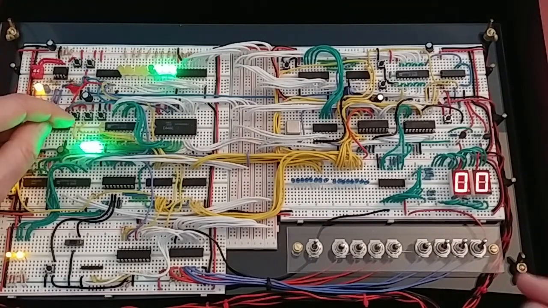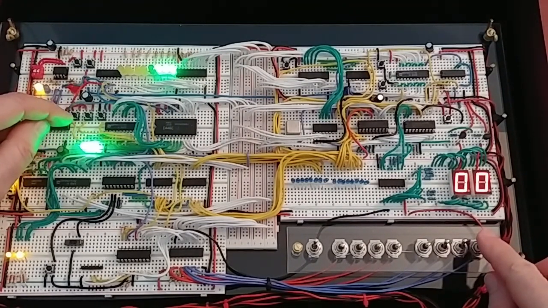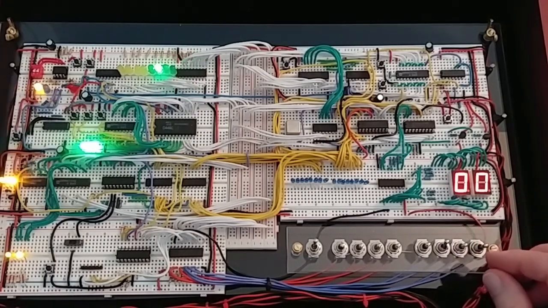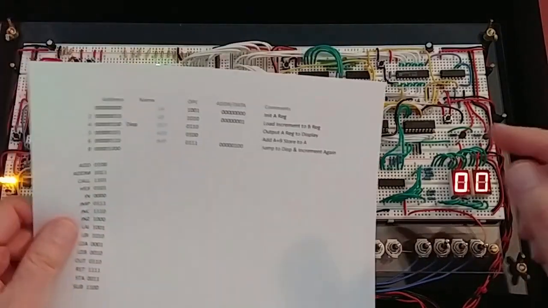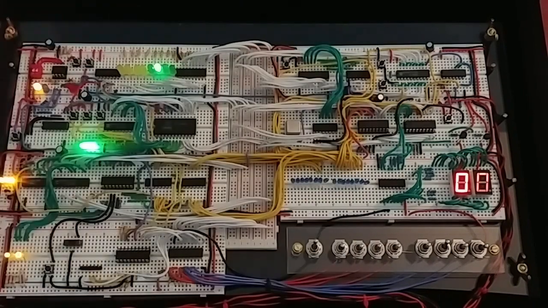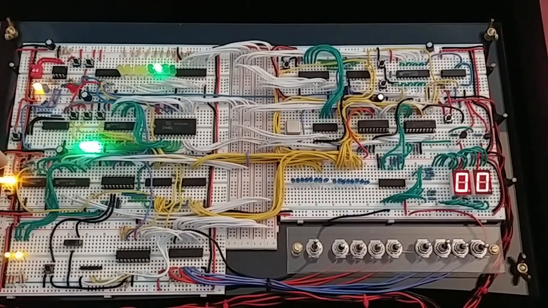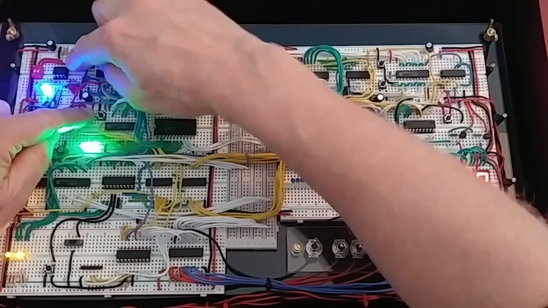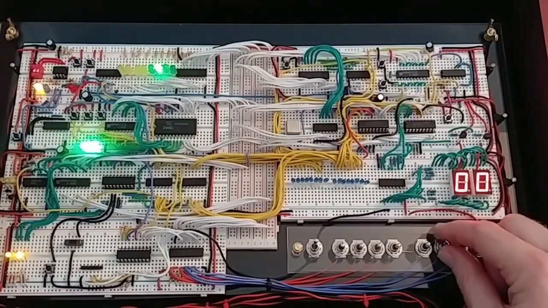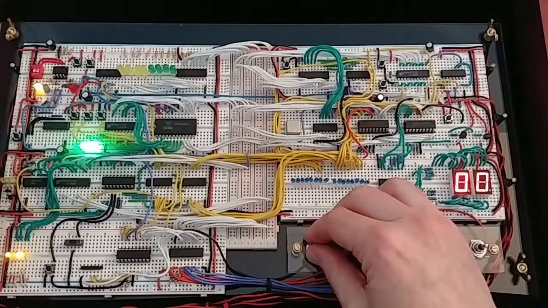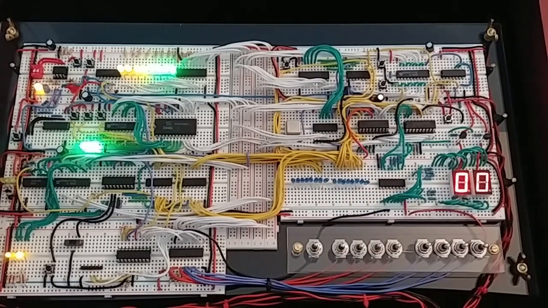Now this is where we're jumping to. We are jumping to memory address 100 to loop back to the output instruction. So that's the address that we're jumping to. Clock that in. Okay, so if we didn't make any errors, our program is entered.